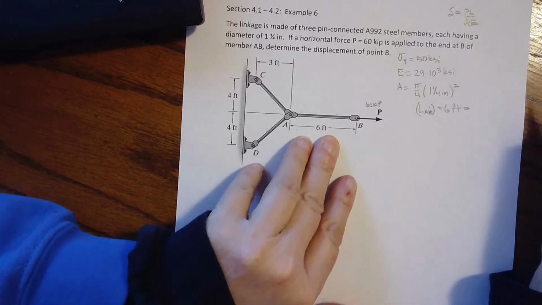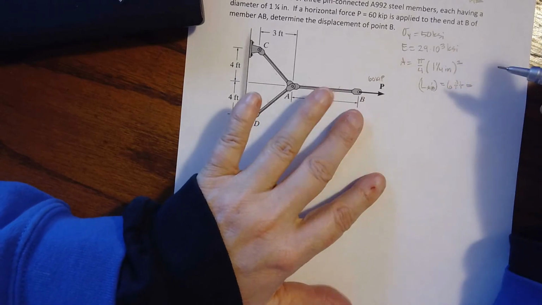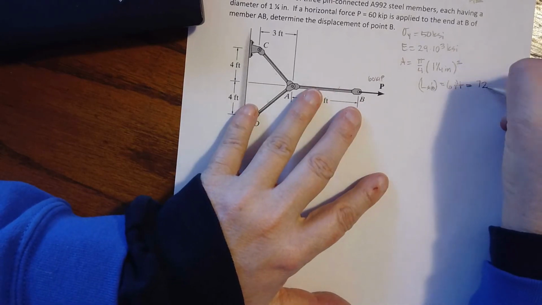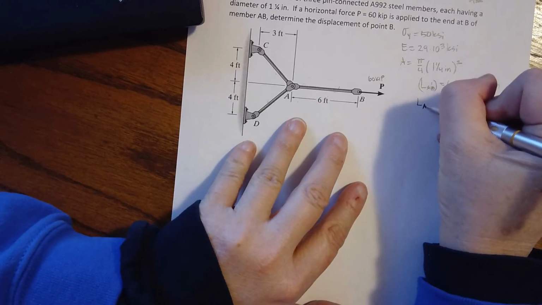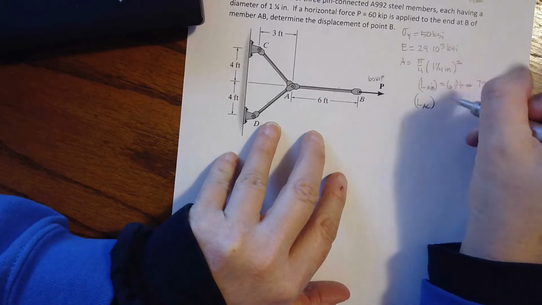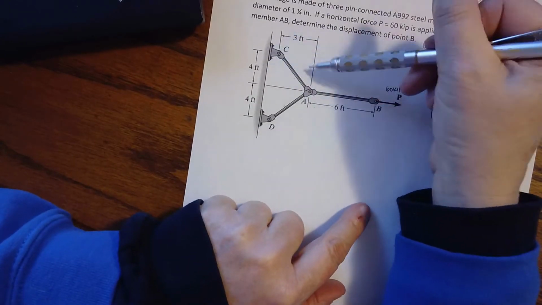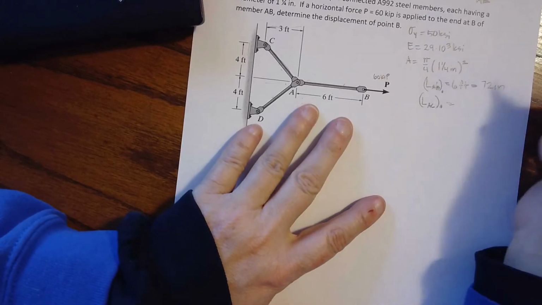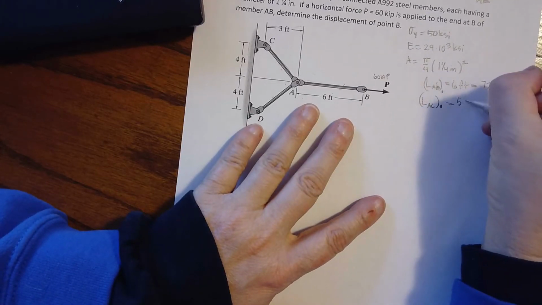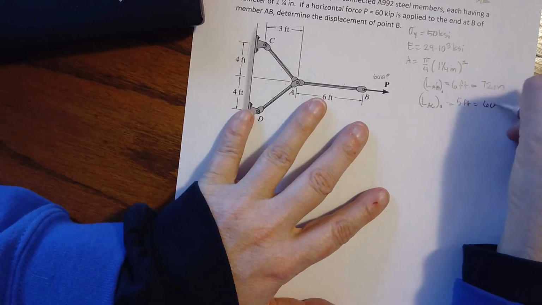I'm going to change that into inches so I don't forget: 12, 24, 36, 48, 60, 72 inches. Then the lengths of AC and AD are symmetric. I know that this is 3 feet, 4 feet, so the length of this has to be 5 feet, which is 12, 24, 36, 48, 60 inches.